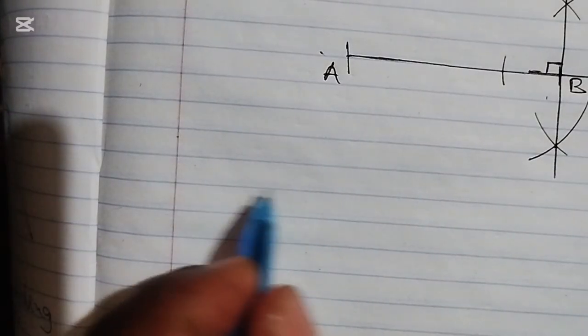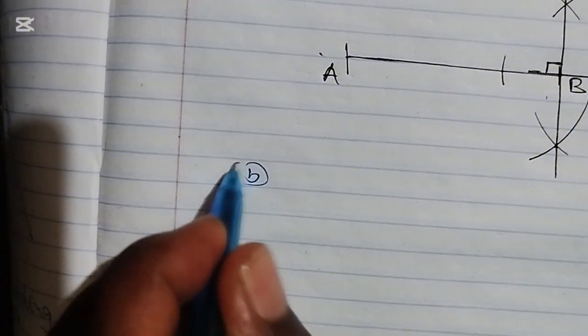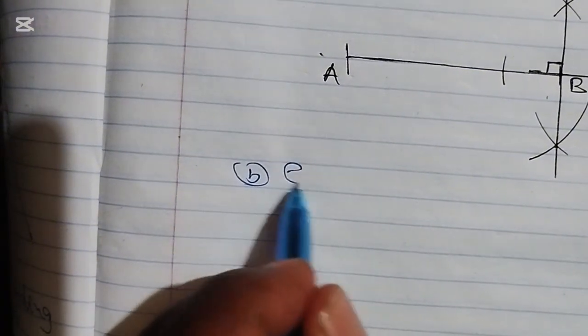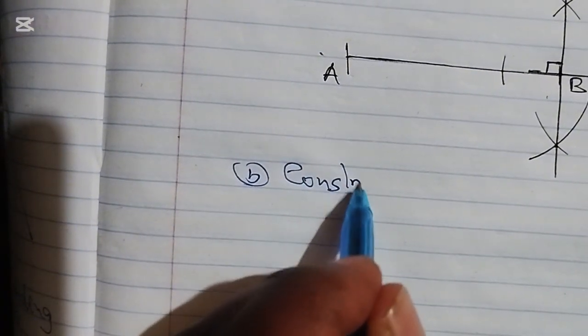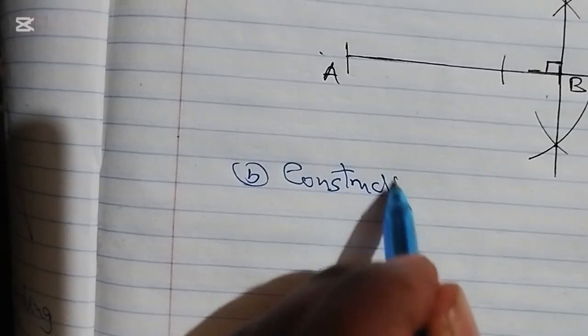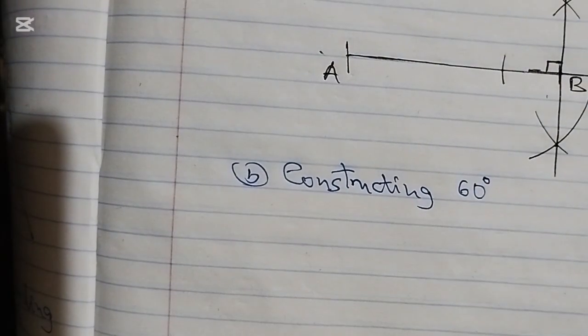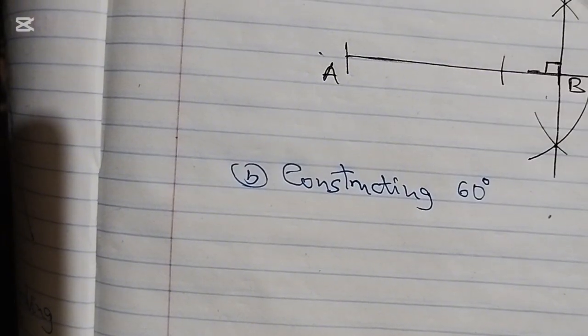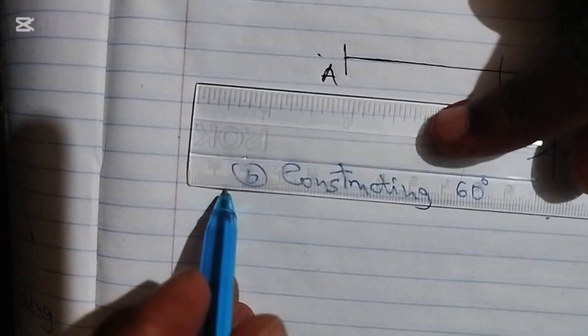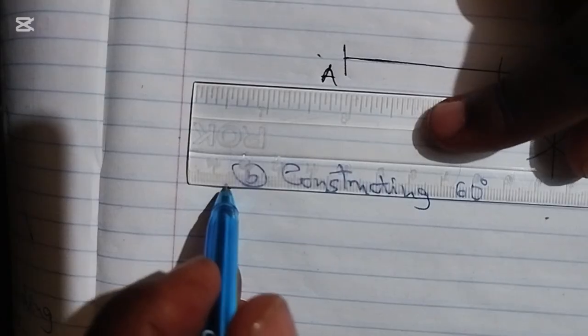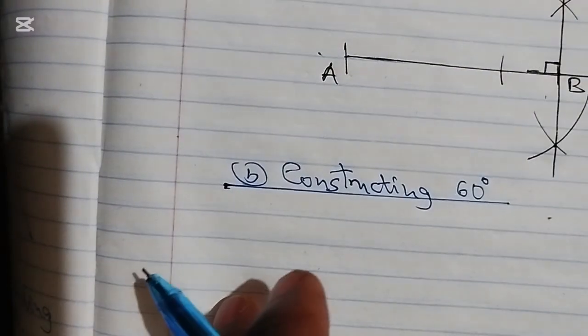Let's also look at constructing. I want to look at item 2. That is part B. After learning how to construct 90 degrees, part B, let's look at constructing 60 degrees. I want to look at how to construct 60 degrees.